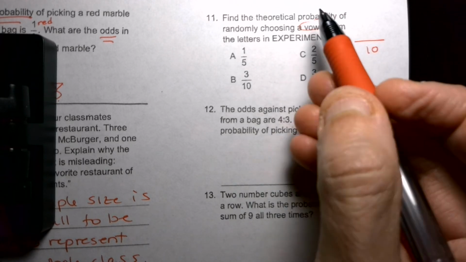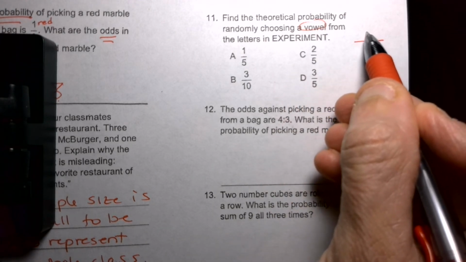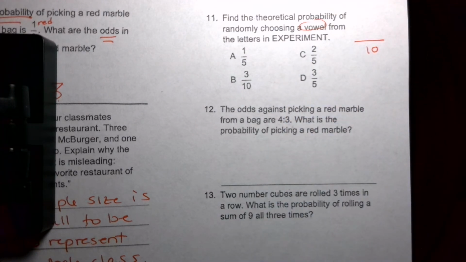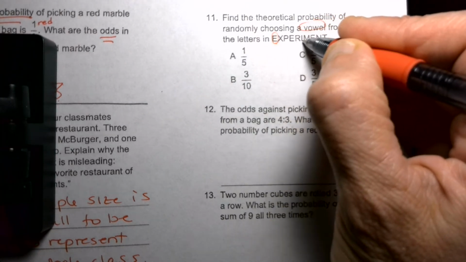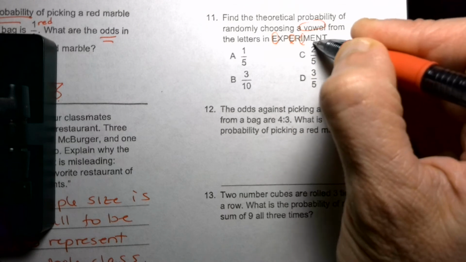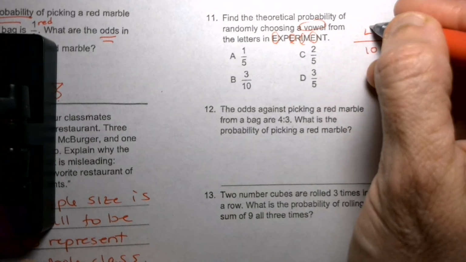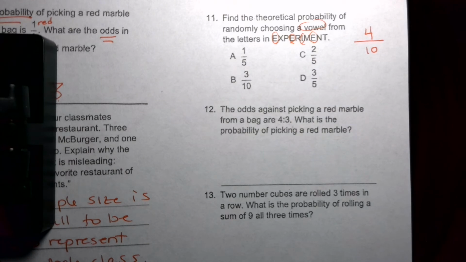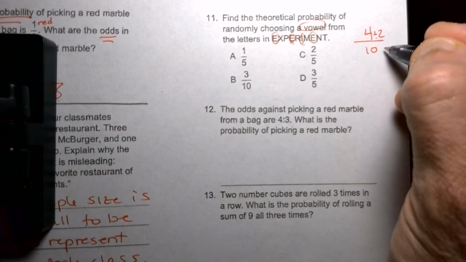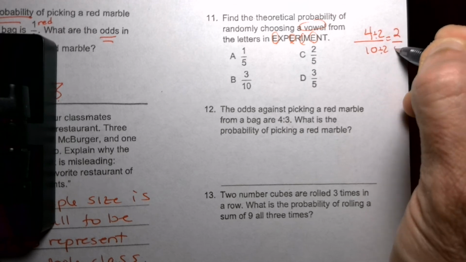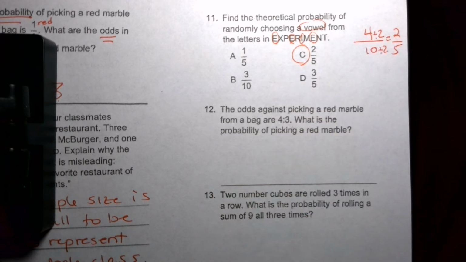Now, they said of choosing what? We're looking for a vowel. How many vowels are there? 1, 2, 3, and 4. Can 4/10 be reduced? Well, right, it can be reduced. You divide by 2, and you get 2/5. So the answer is C.